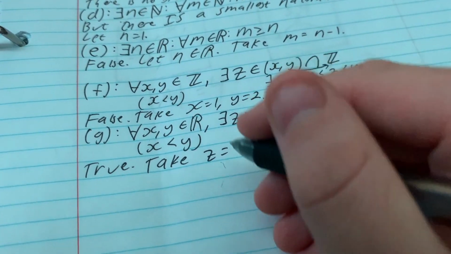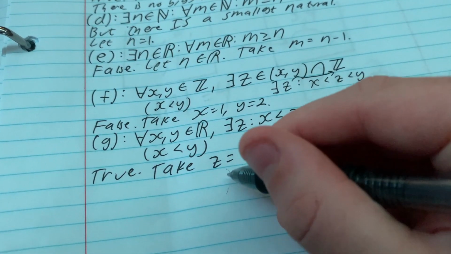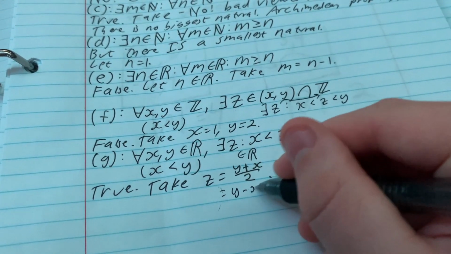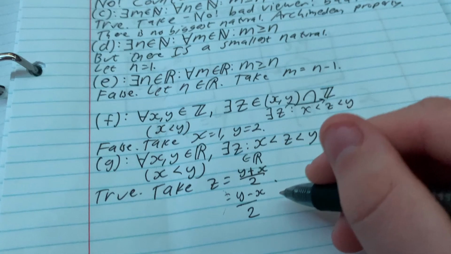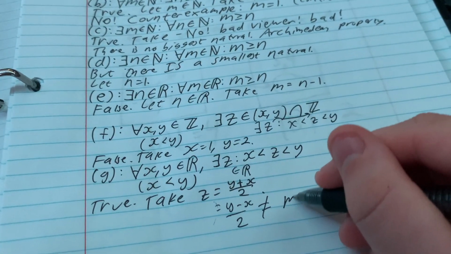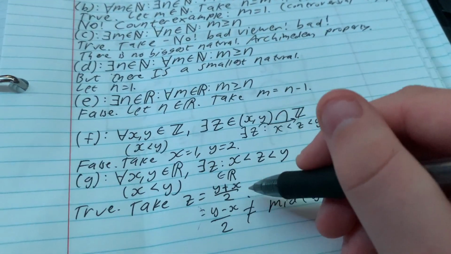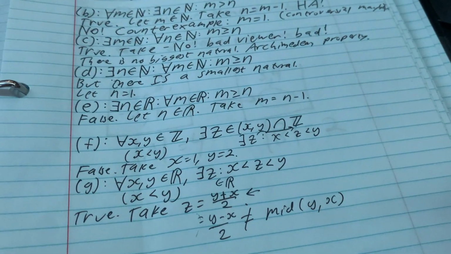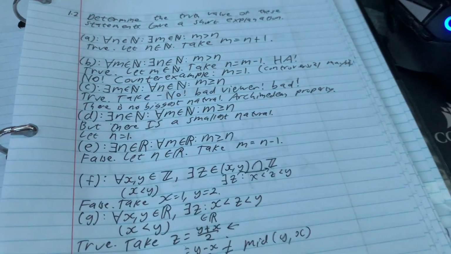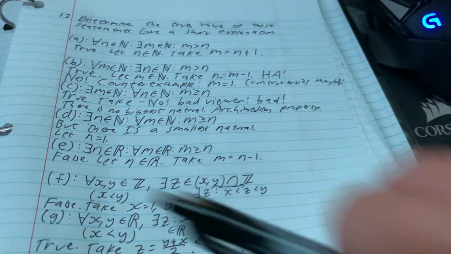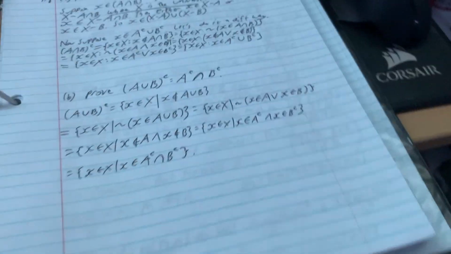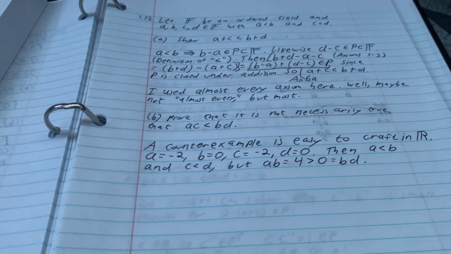I took z to be y minus x over 2, which is not the midpoint of y and x. This is. So that's one error. It's a great start. Question 2. Really showing my chops here. And let's get started.